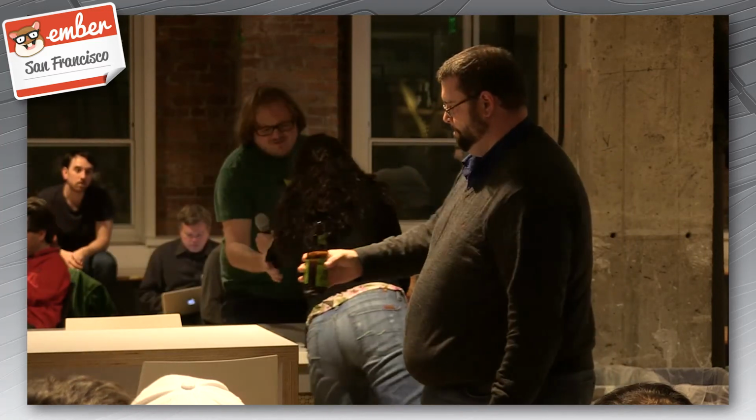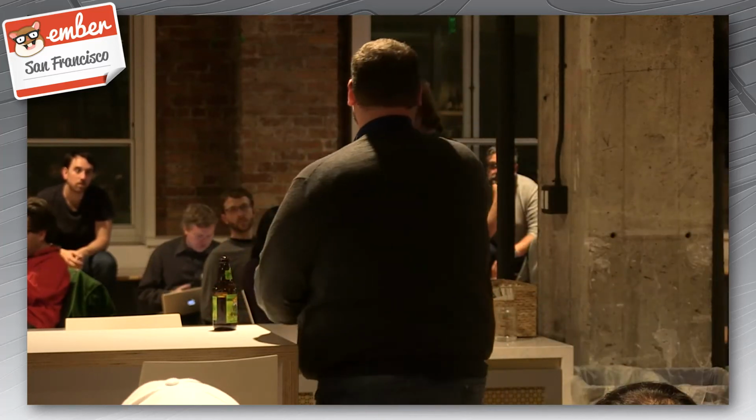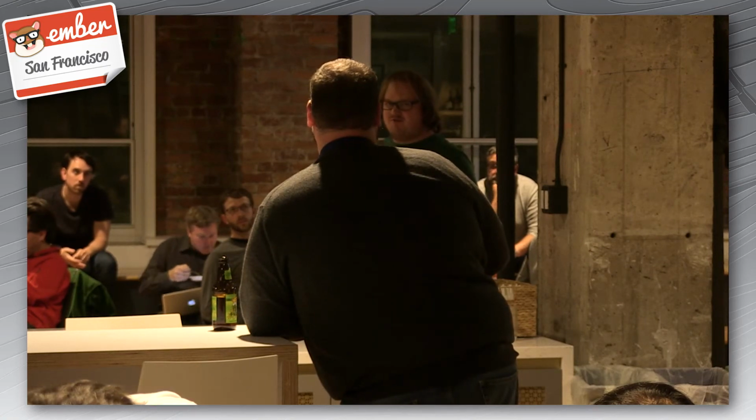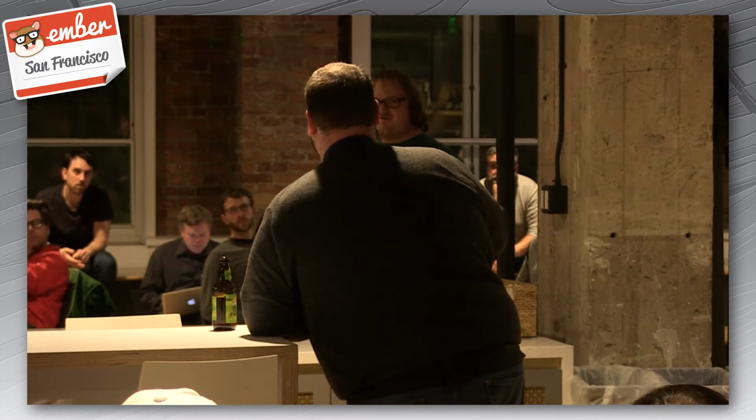Questions on this side of the room? Actually, I have two questions for you. One, when are you breaking Ember CLI compatibility with 1.x, specifically 1.10? 1.10 of Ember? Yeah, when is Ember CLI breaking compatibility with Ember 1.10? At what point does that occur?